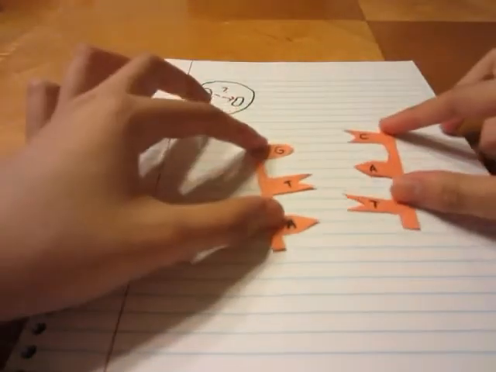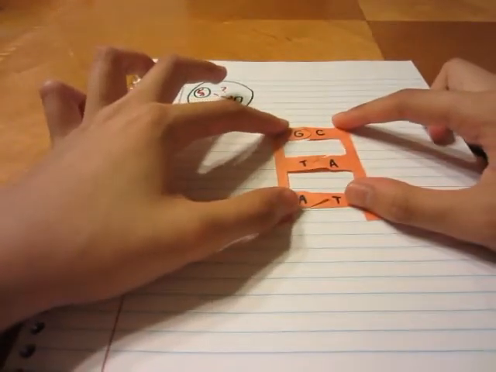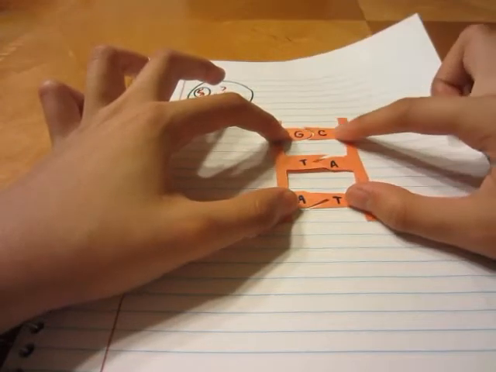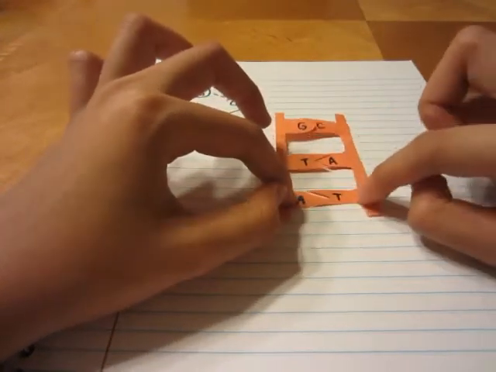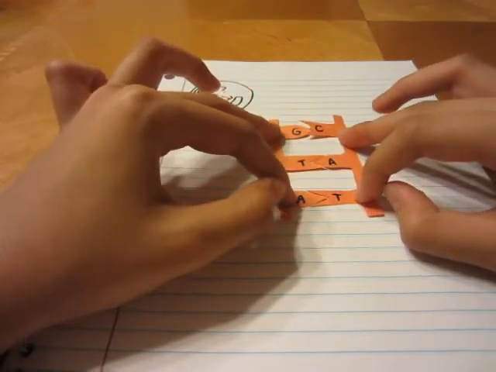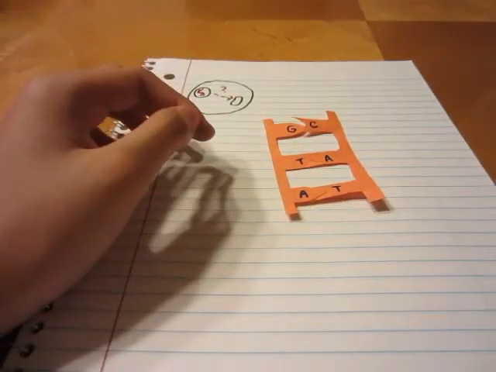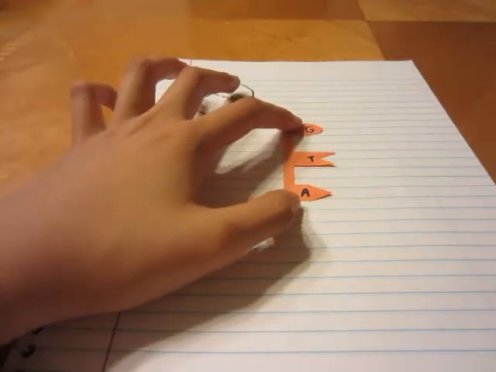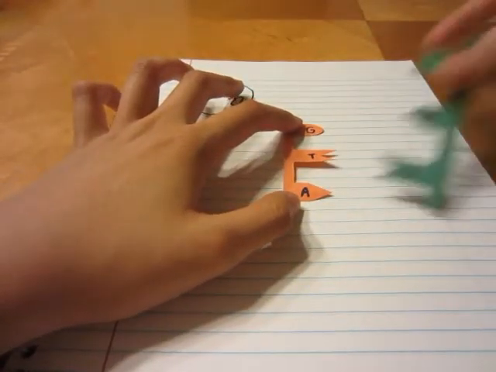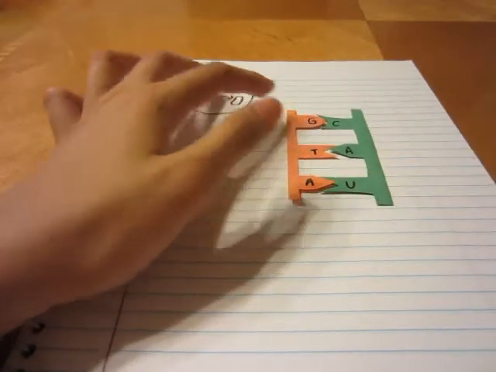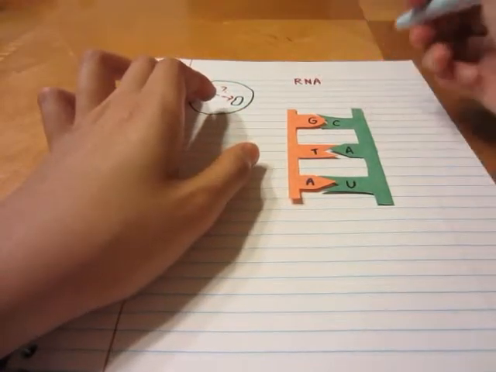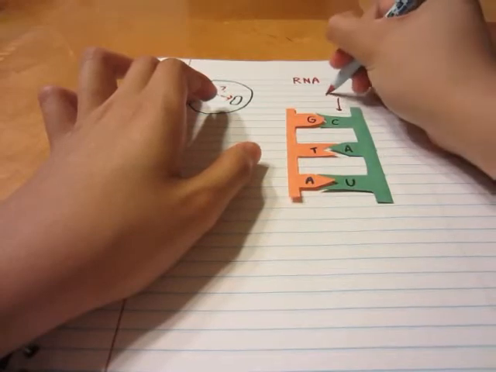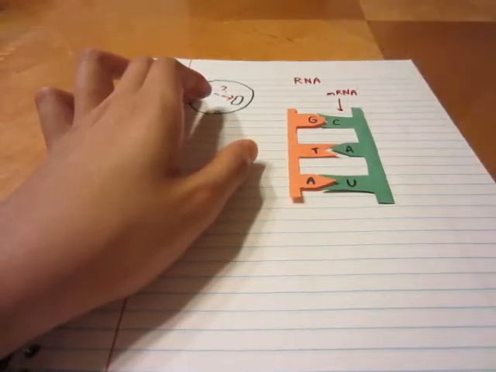So first, let's look at the DNA again. Here's a model of a strand of DNA. You can see here that G complements C, T complements A, and A complements T. Next, the DNA is read by the enzyme, specifically RNA polymerase, and it makes RNA, specifically mRNA or messenger RNA, based on the template DNA.